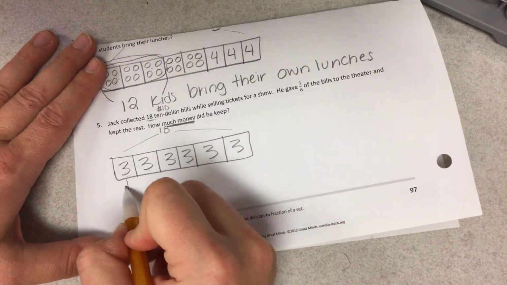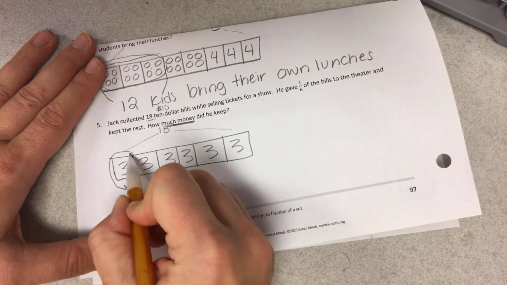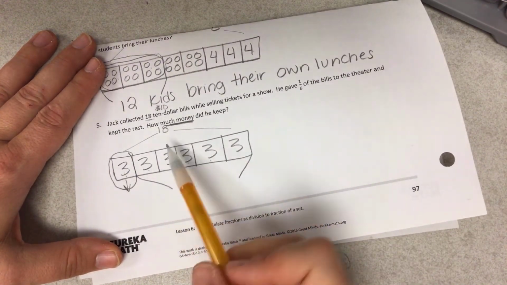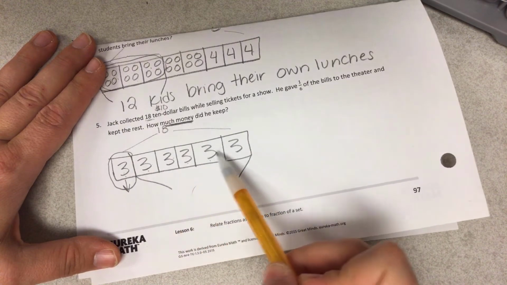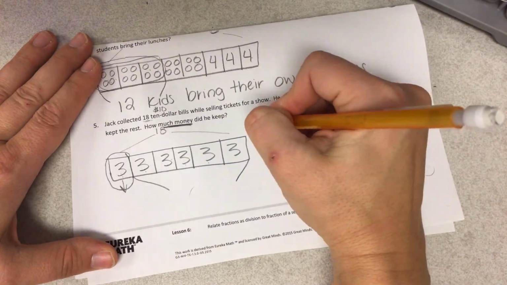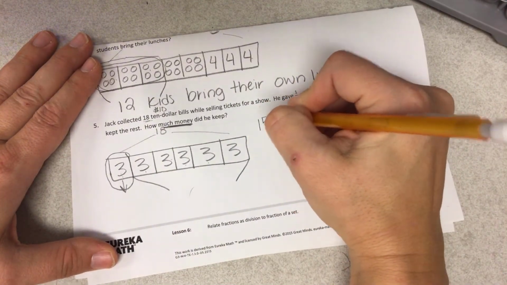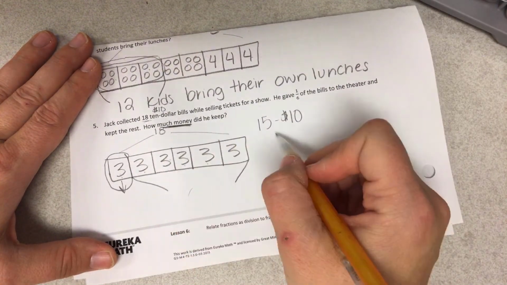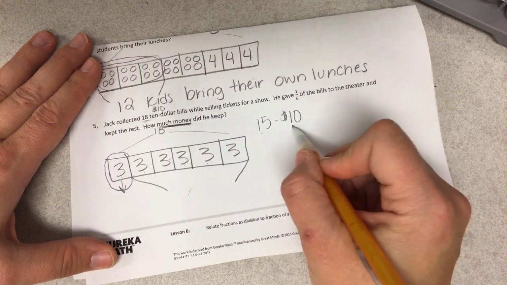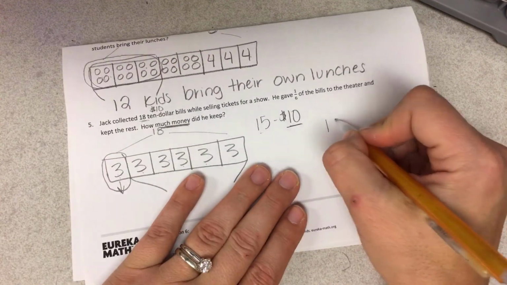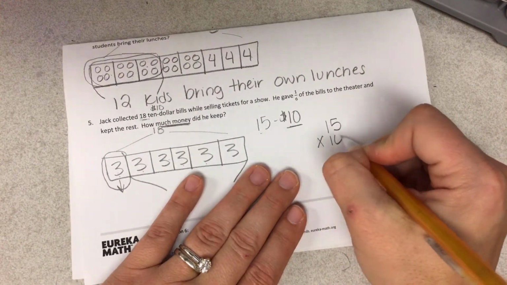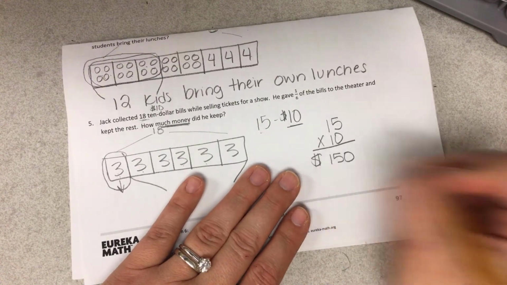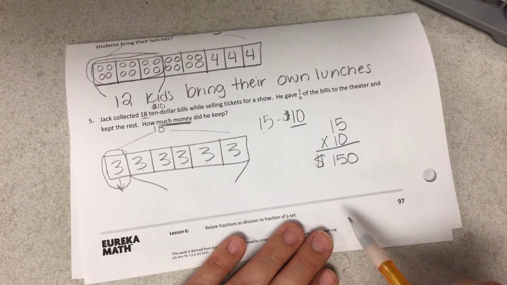It says he gave a 1/6 to the theater and he was able to keep the rest. So he kept the rest. So he kept 3, 6, 9, 12, he kept 15 $10 bills. But I want to know how much money did he keep. He didn't keep $15. He didn't keep $10. He kept 15 $10 bills, which equals $150. So he kept $150.